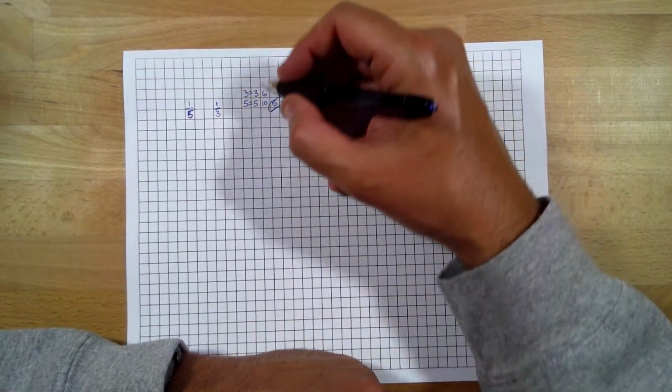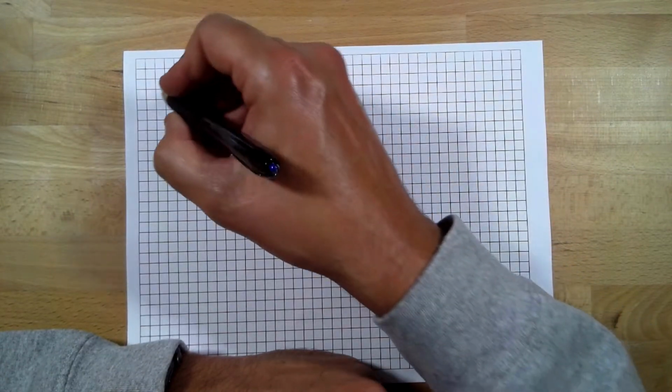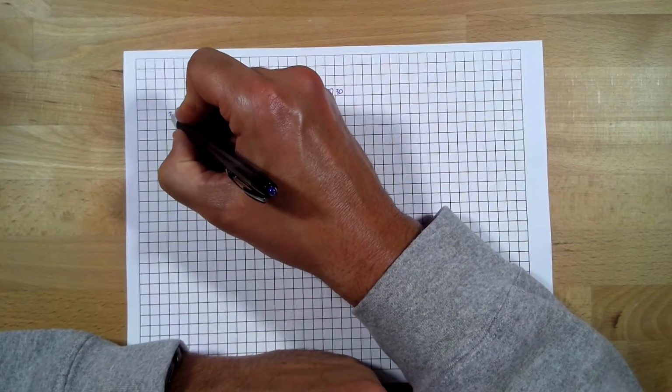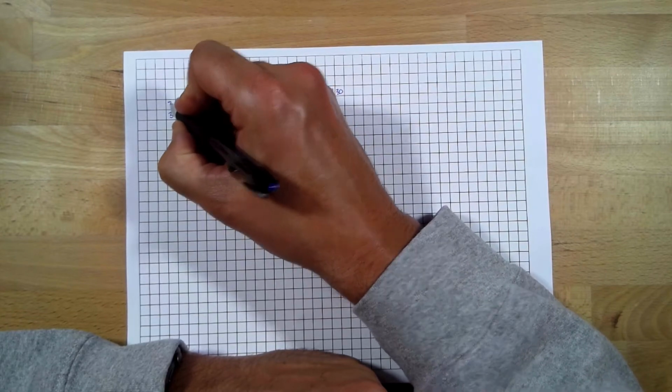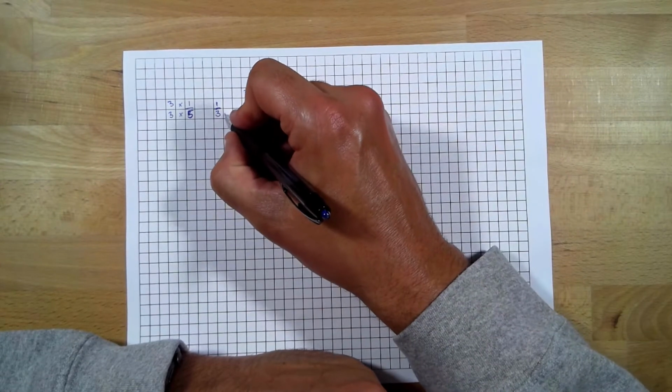Now, for the 5, it's 5 times 3. So this would be times 3. And for the 3, it would be 1, 2, 3, 4, 5. And it would be times 5.